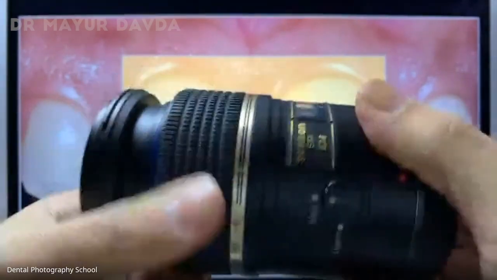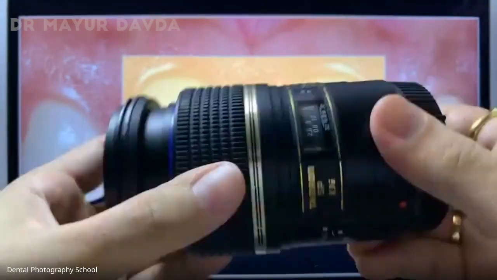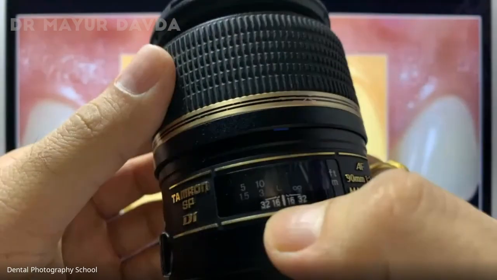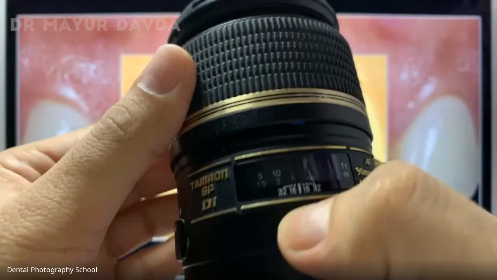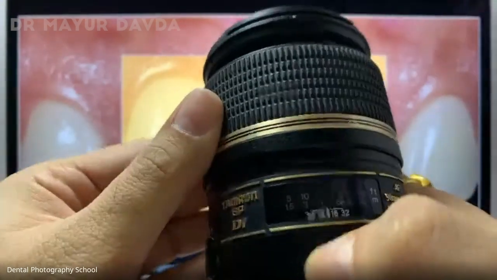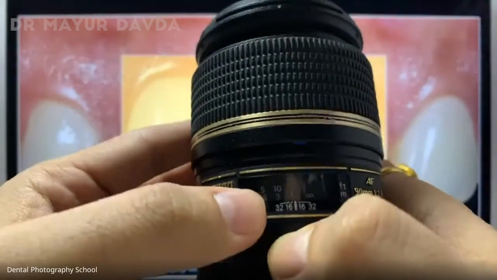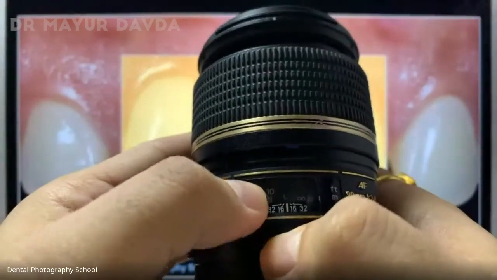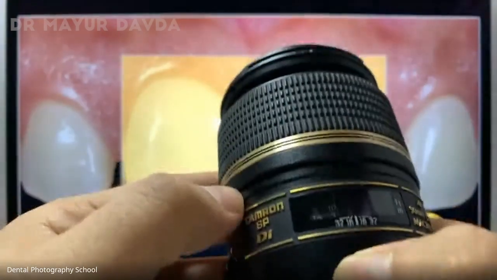Because it's very plasticky, the make is not good, and the most important reason is you cannot see the magnification ratios clearly. Can you see that you are not able to see the magnification ratios clearly? You can see the 5 and 10 over here, I believe, but there are numbers above 10 also, which even I can't see.